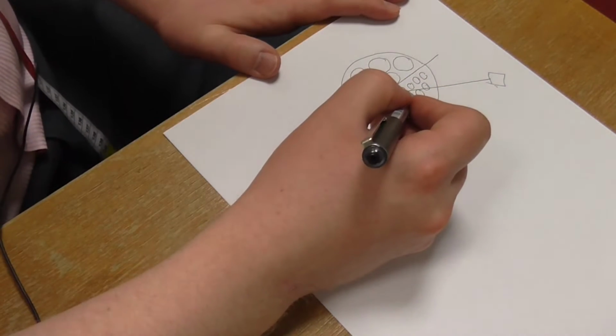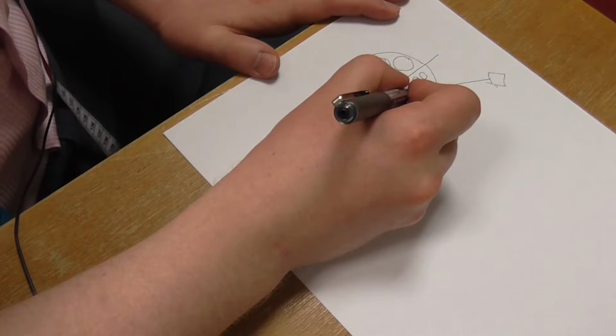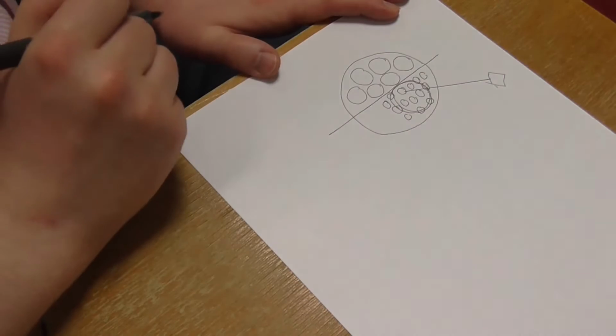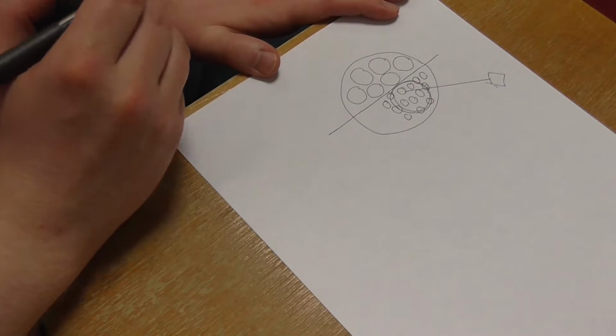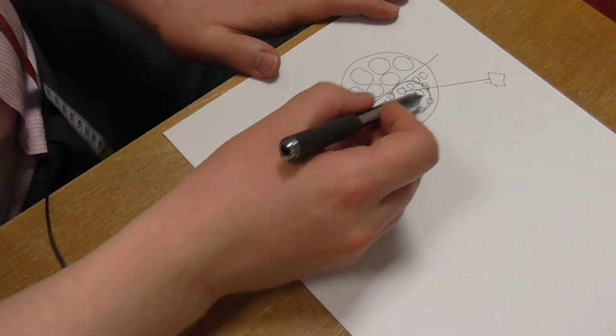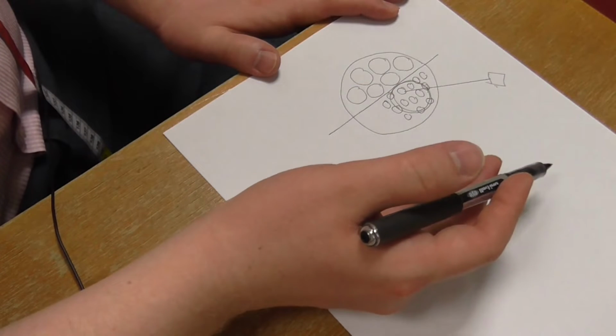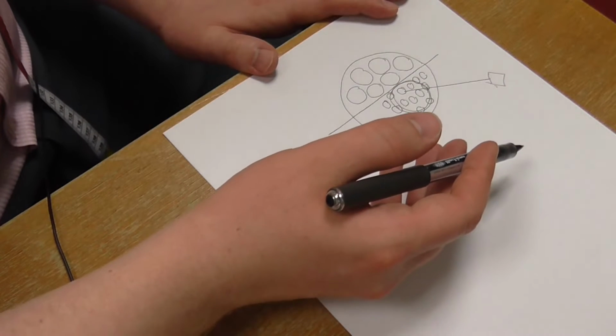In its particular field of view, it will be able to pick up lots of motor unit activity. Because the fibres are shrunken and small, they can only generate very small amounts of current.